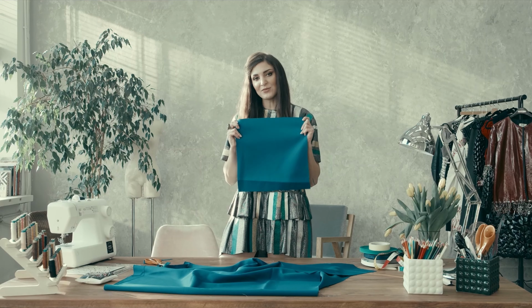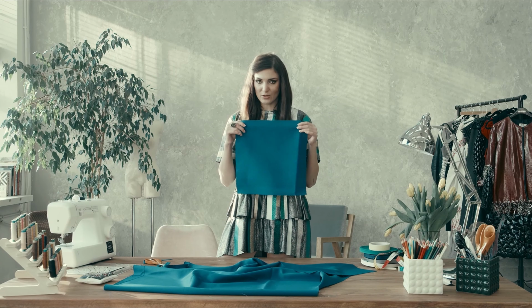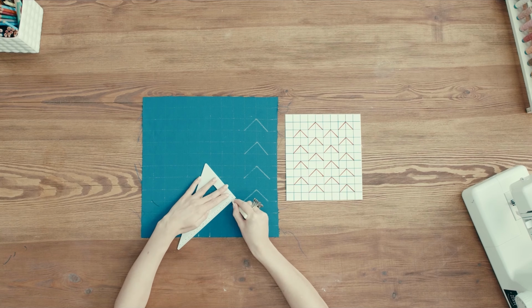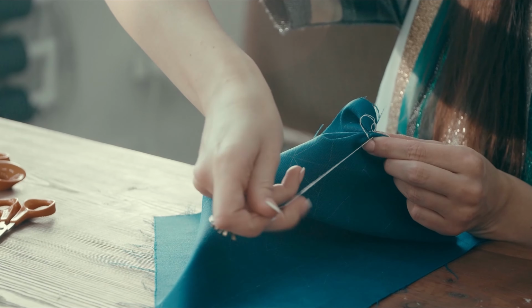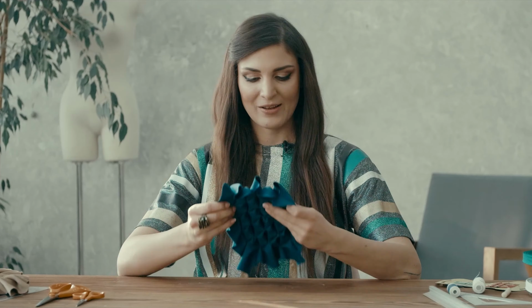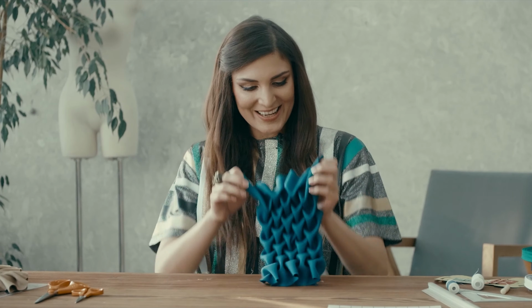And the next thing that we have to do is to draw a grid on it. Oh my God, this looks amazing!